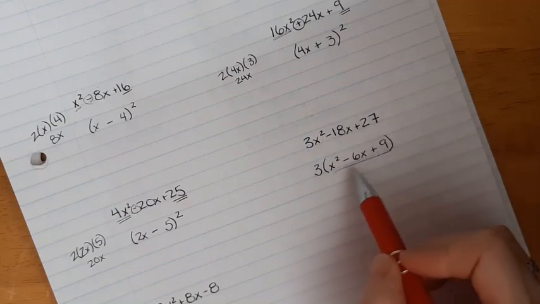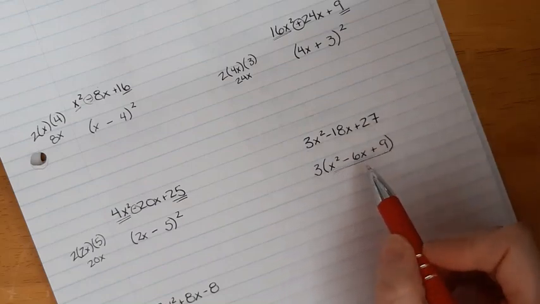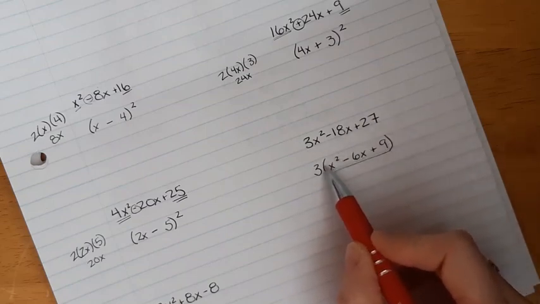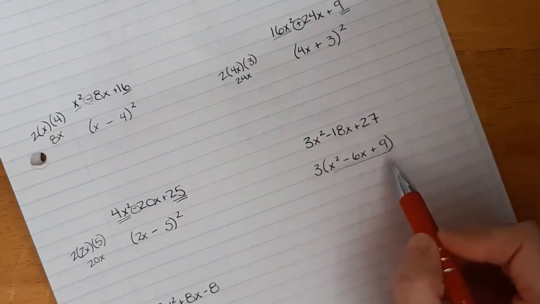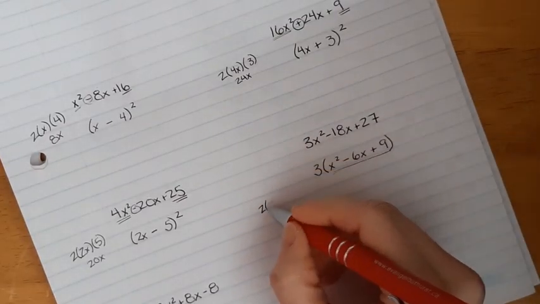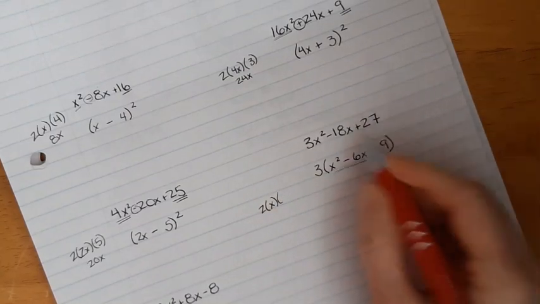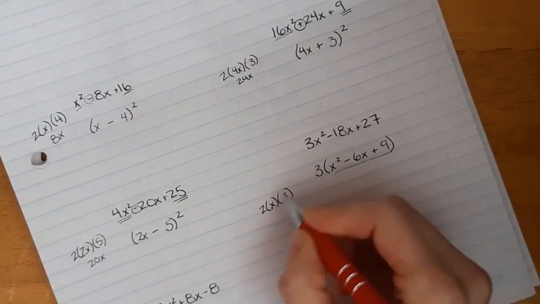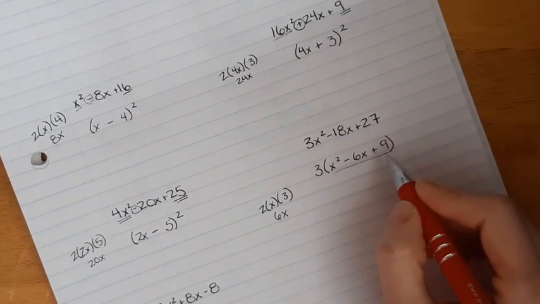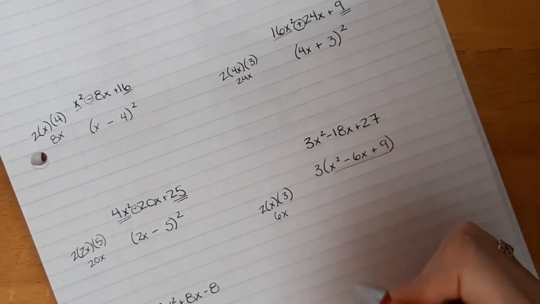It's not a difference of squares because it has 3 terms. Is it a perfect square? 1, 2, 3 terms. Square, yep. Square, yep. Now we have to check that middle term. 2 times the square root of x squared is x. The square root of 9 is 3. 2 times x times 3 is 6x. That is the middle term, therefore this is a perfect square, therefore I can keep factoring this.